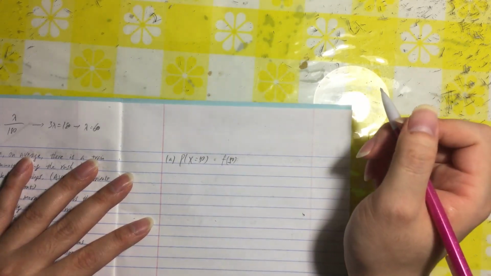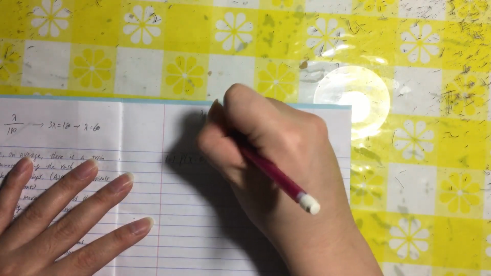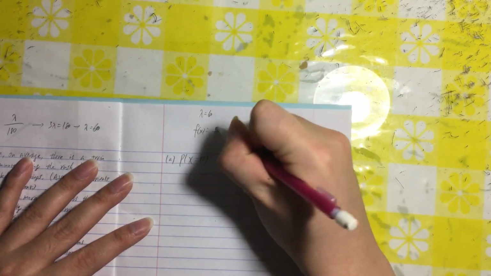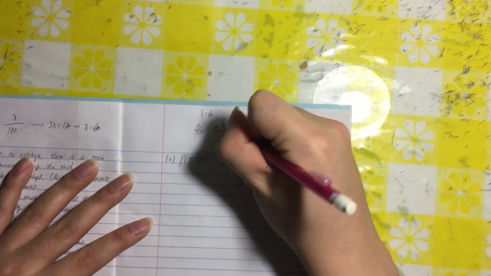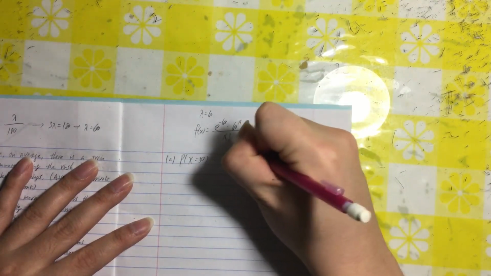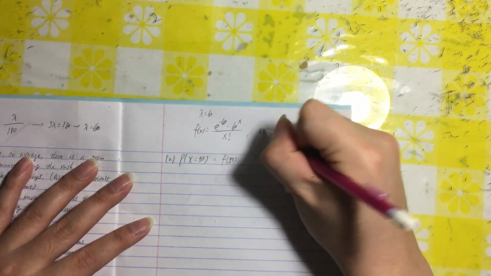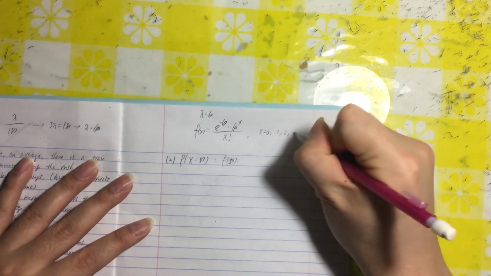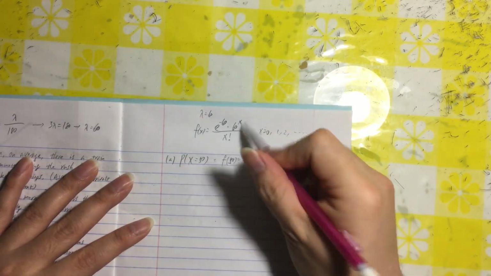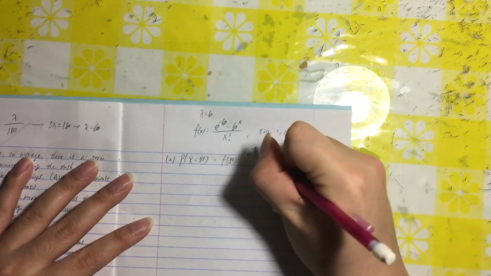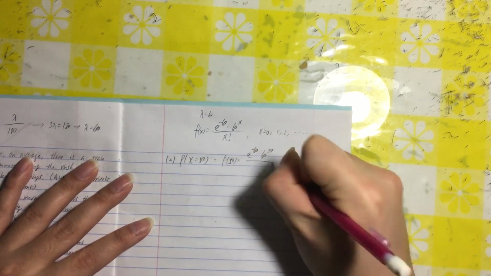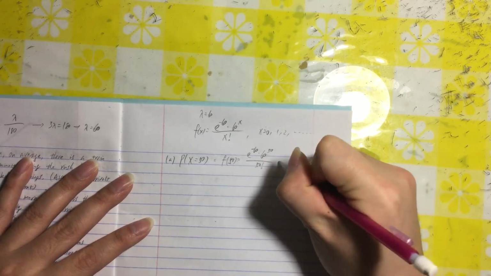Since x is a Poisson random variable with lambda equal to 60, its probability function f of x is e raised to negative lambda times lambda to the power of x over x factorial, with x equal to 0, 1, 2 until infinity. So for f of 50, we plug in 50 for x. I get e raised to negative 60 times 60 to the power of 50 over 50 factorial.